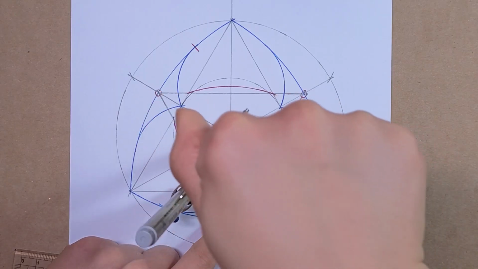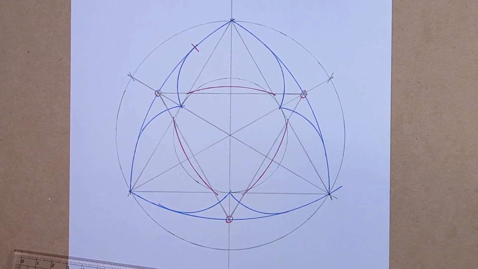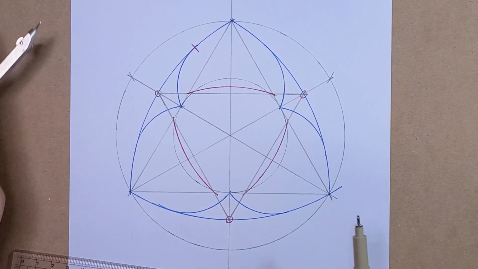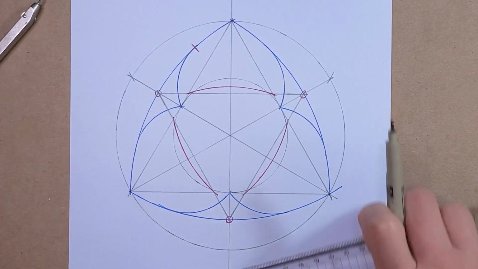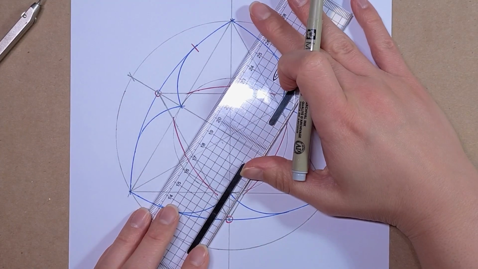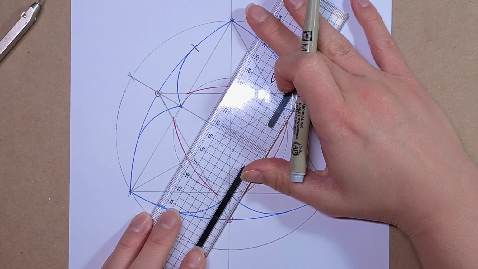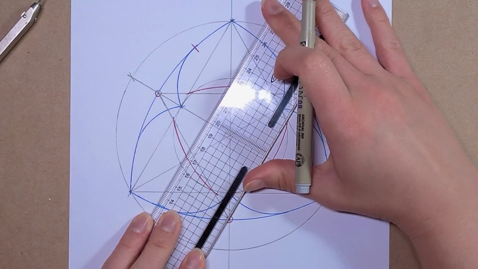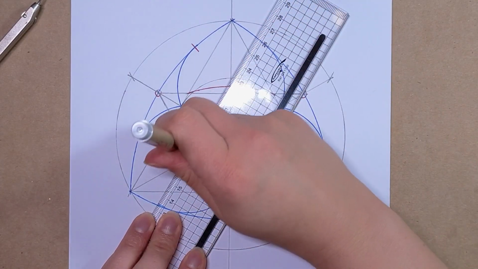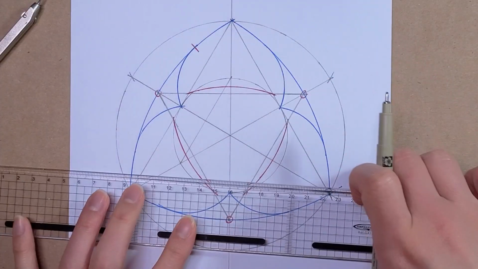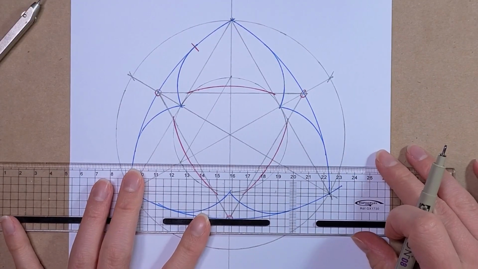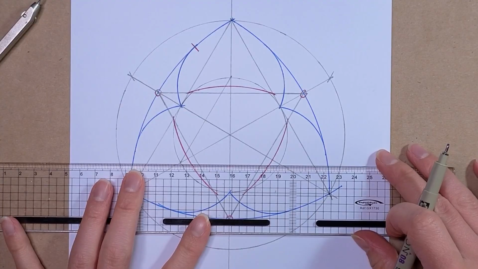Oh gosh, I really need to change this bit. And it's the same little triangle that I had on the other construction.